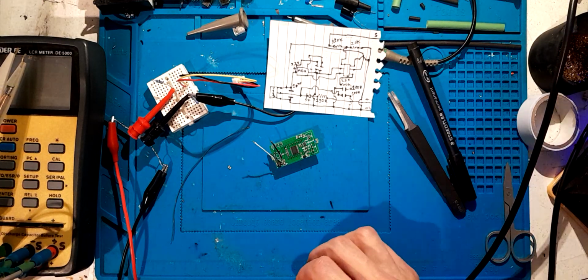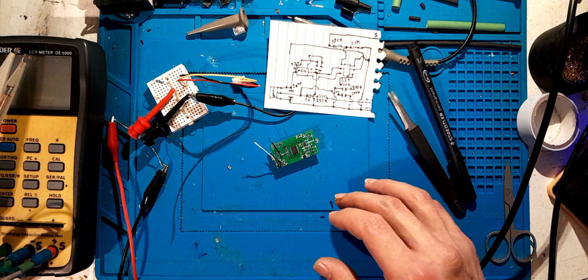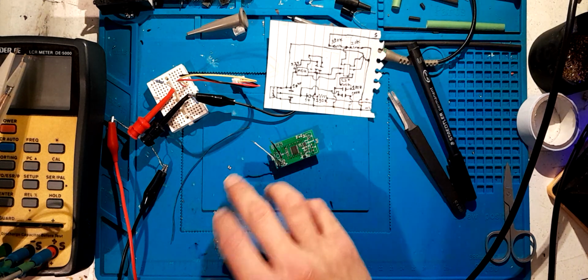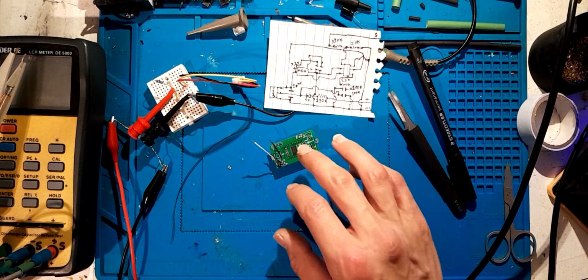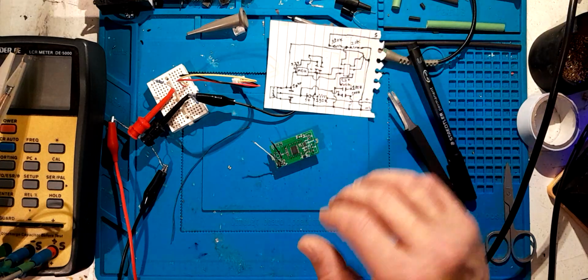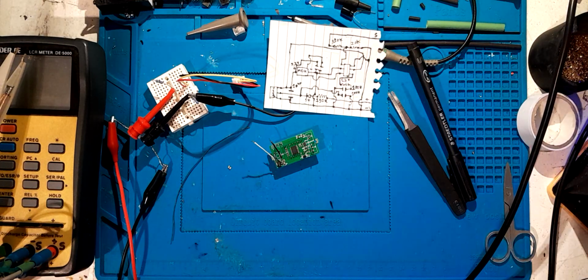Anyways, I'm getting carried away talking again, so I'll pause the video, I'll put these caps back on the board, I'll take these ones off, measure their values, note it down, and then we'll go over what we're going to do.